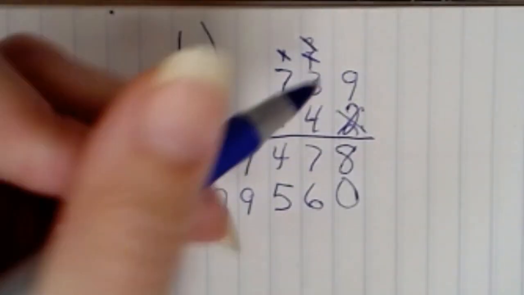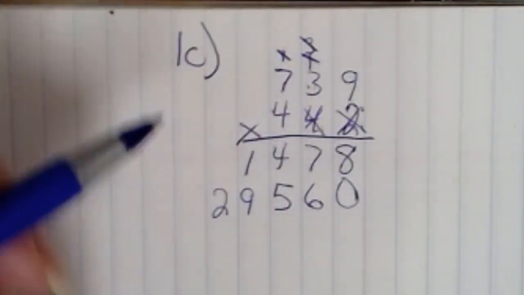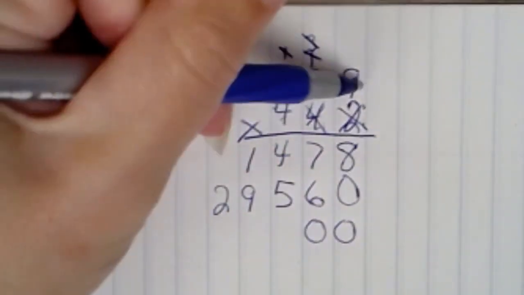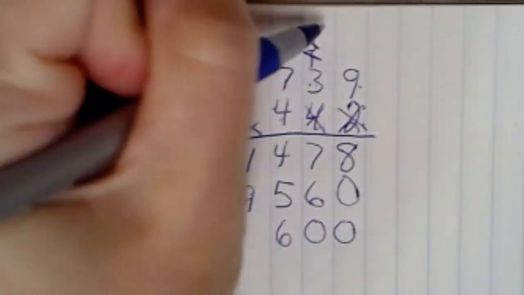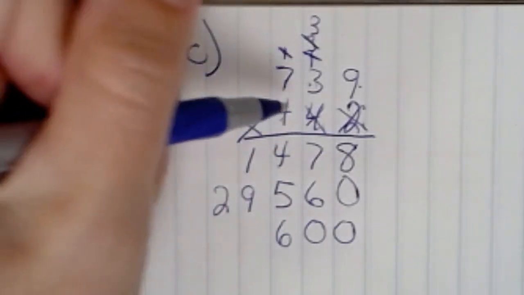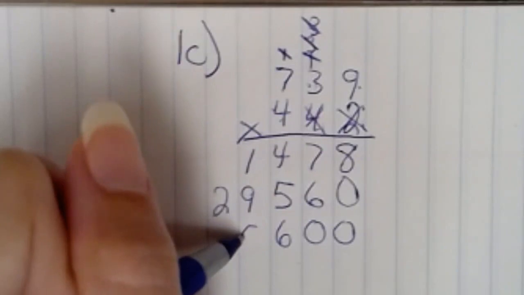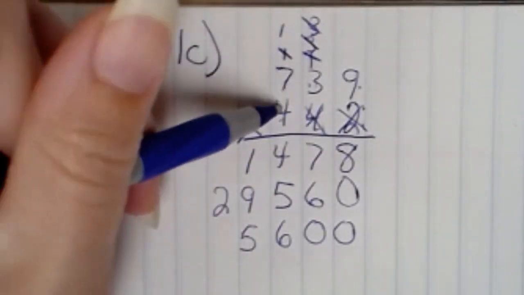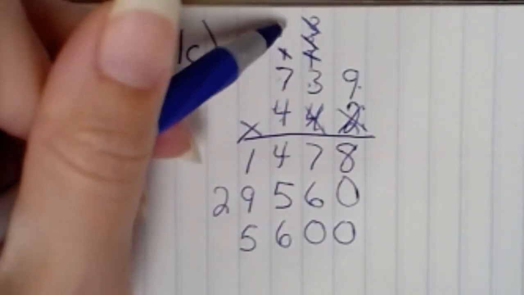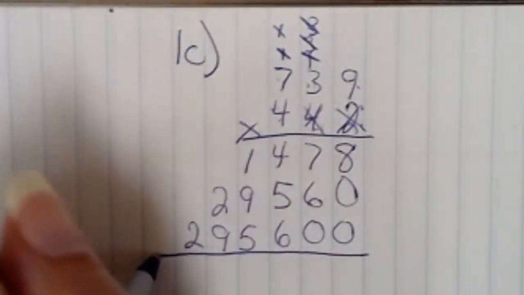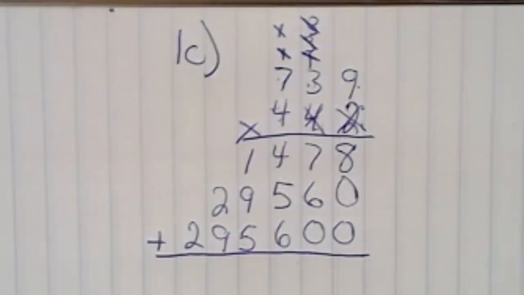We've done our tens place, so we're going to our hundreds digit, so we put down 2 zeros. 4 times 9 is 36, put down a 6, carry a 3. 4 times 3 is 12, plus 3 more is 15. 4 times 7 is 28, plus 1 more is 29. And then we take our partial products and add them together.